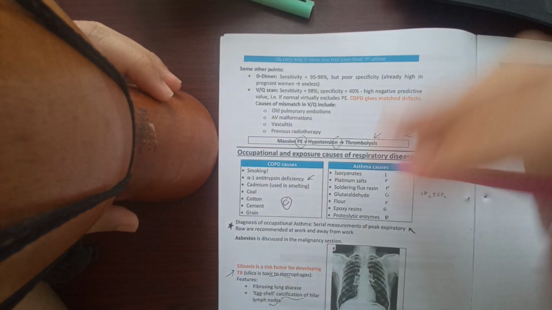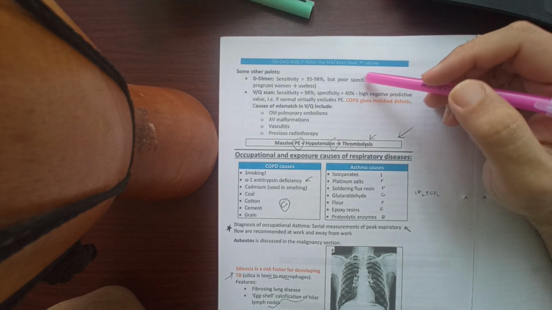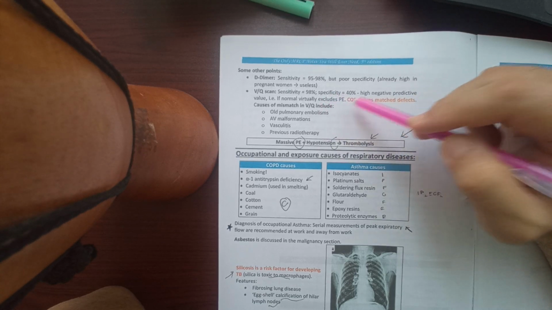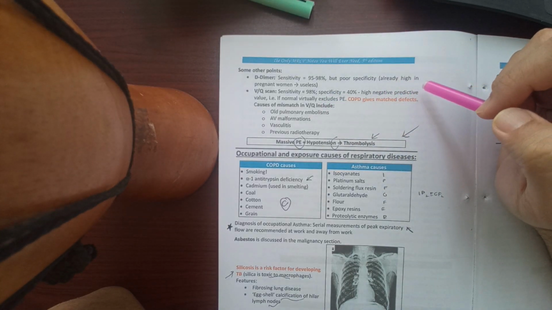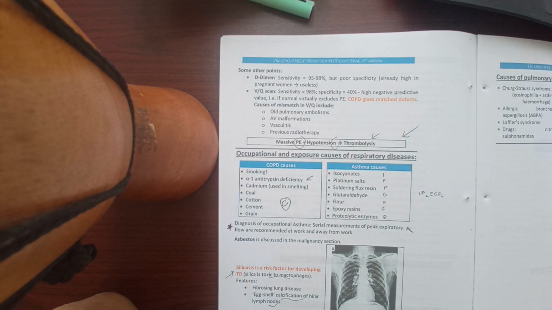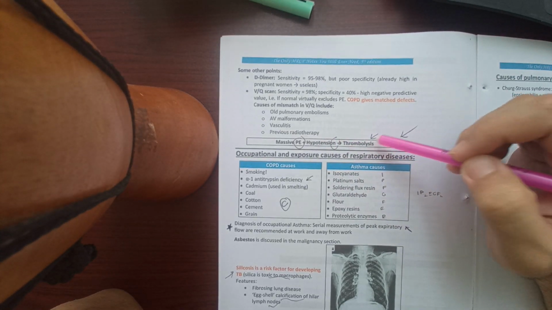Some other points: D-dimer sensitivity is 95 to 98%, but poor specificity. VQ scan sensitivity is 98%, specificity 40%, high negative predictive value. CTPA gives matched defects. Causes of mismatch in VQ scan include pulmonary embolism, AV malformation, vasculitis, and previous radiotherapy. Massive PE plus hypotension is thrombolysis.